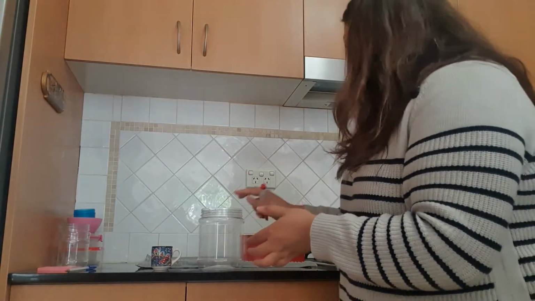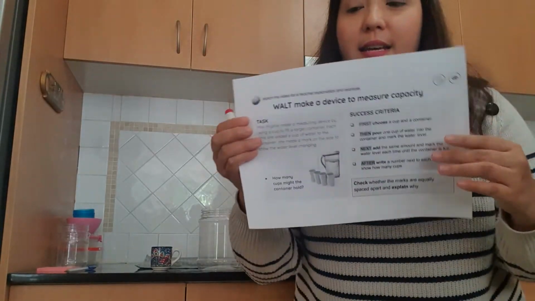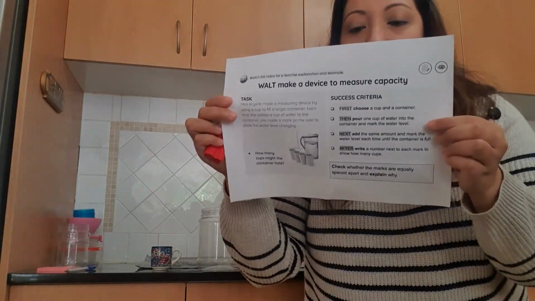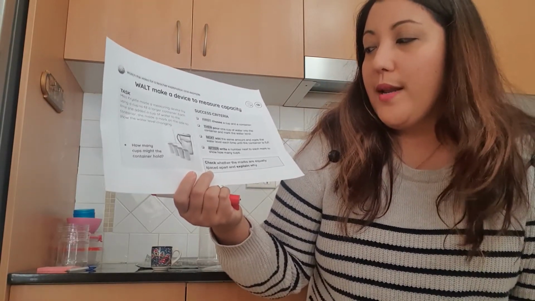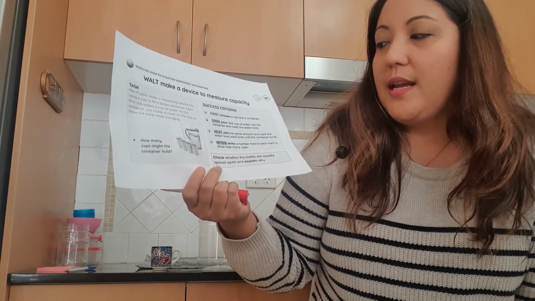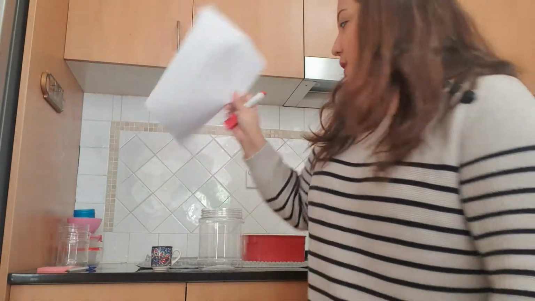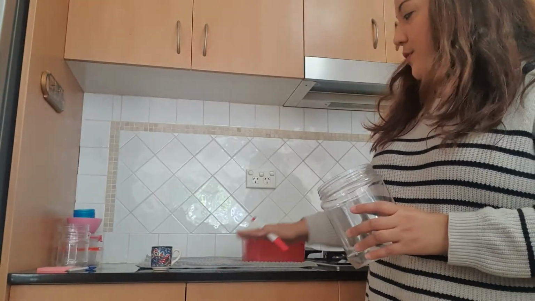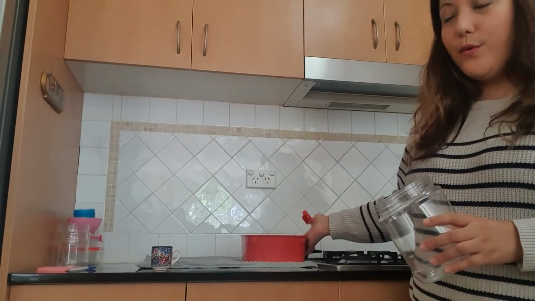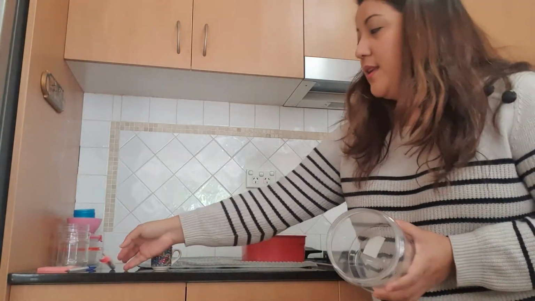So I've got my first step done. And so my second step says to then pour 1 cup of water into the container and mark the water level. So I've got my materials here. I've got a bigger container of water. So you might want to do this in the kitchen or in the bathtub or outside in the backyard so you don't make a mess. But I've got a microfiber towel just underneath so I don't get anything wet.